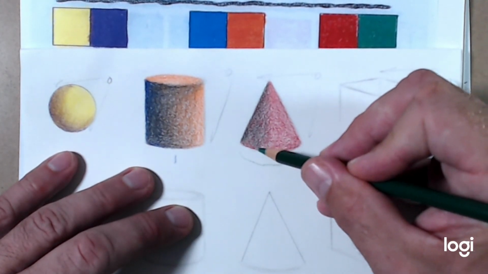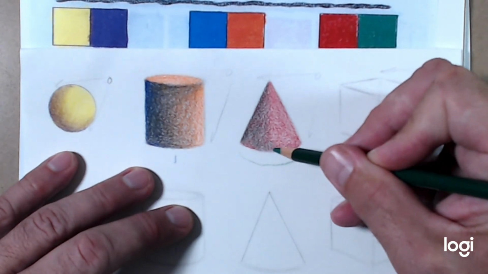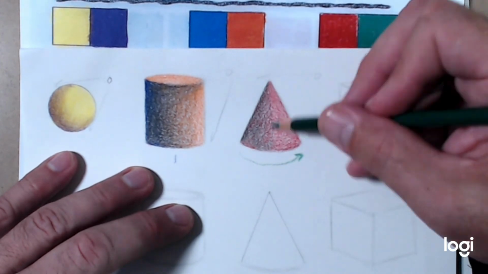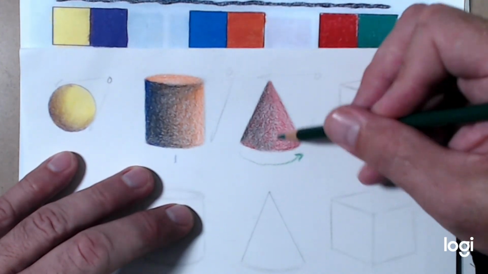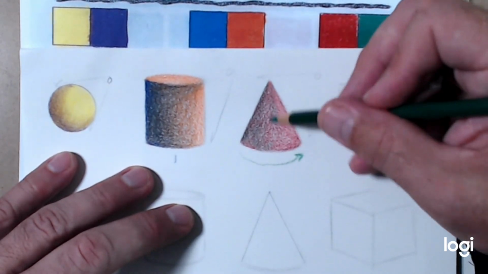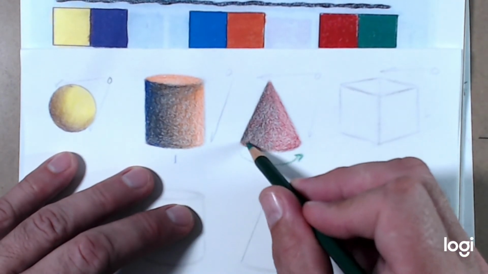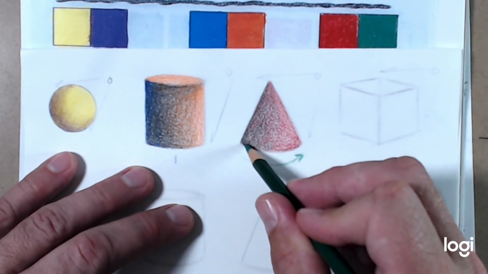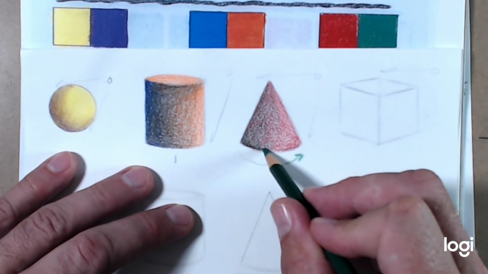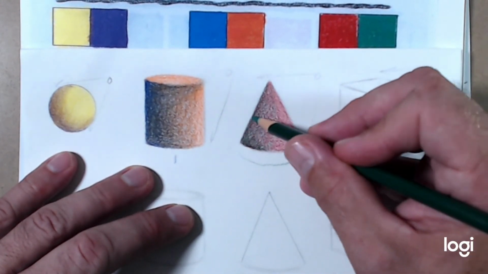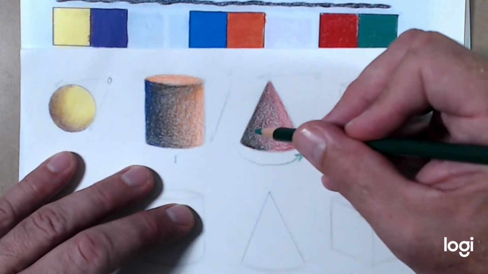I want you to blend it out by thinking of your pencil, when it gets to this point, as a feather, just brushing back and forth on the surface until it blends seamlessly into the red. That takes a little bit of practice, I know, but I believe that each of you can do that, and will be able to do that eventually as you keep practicing and applying yourself.